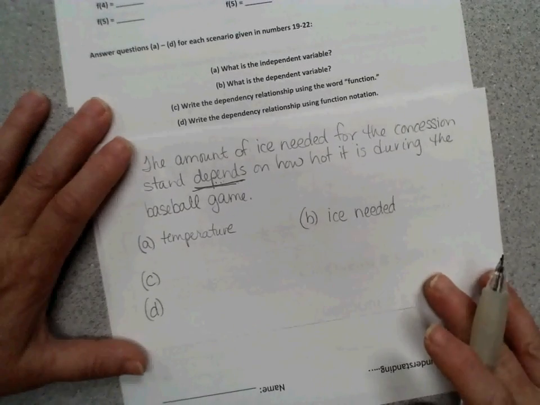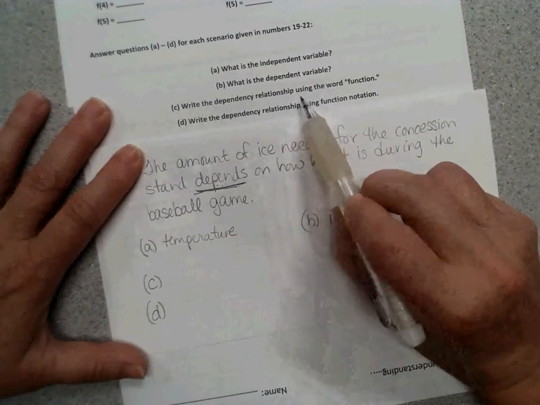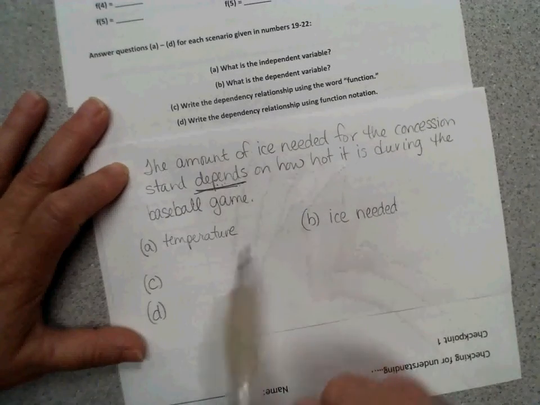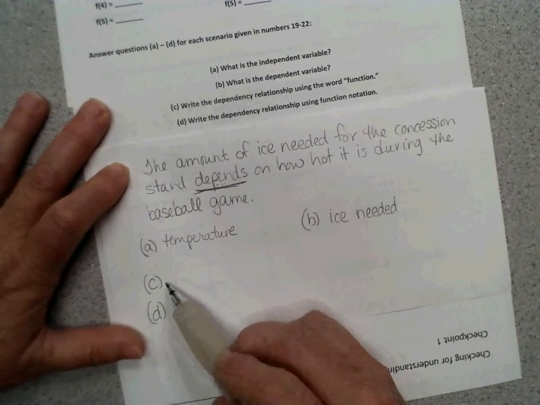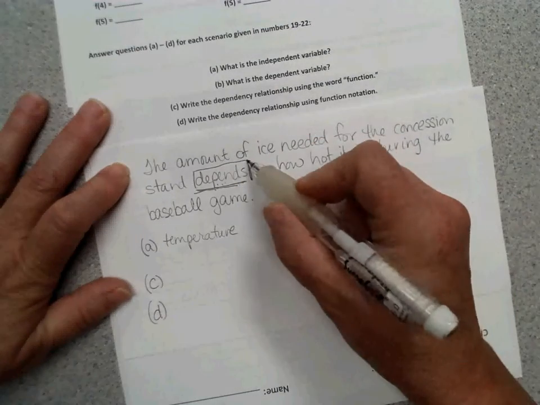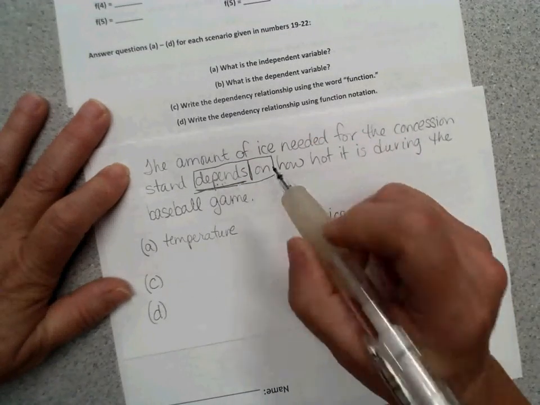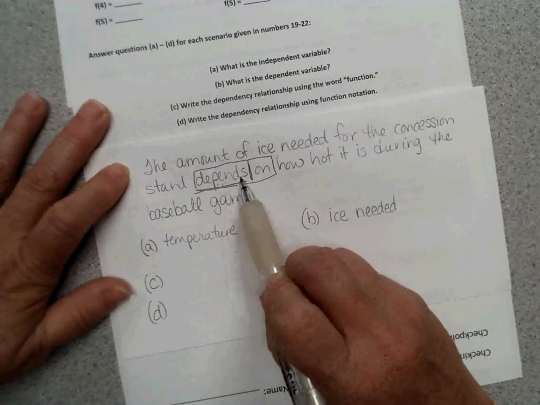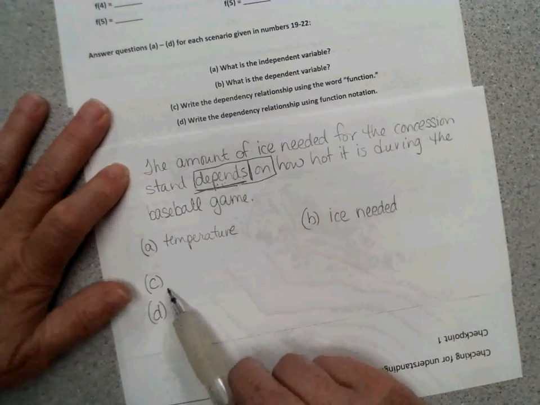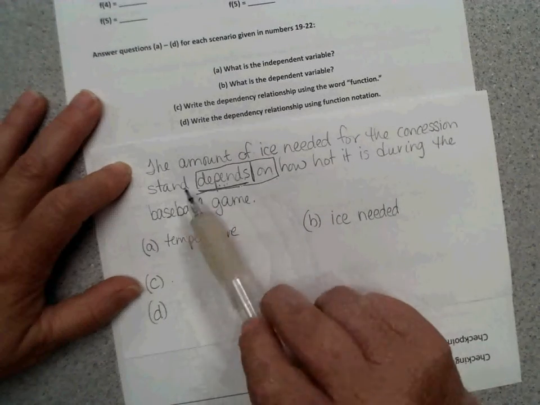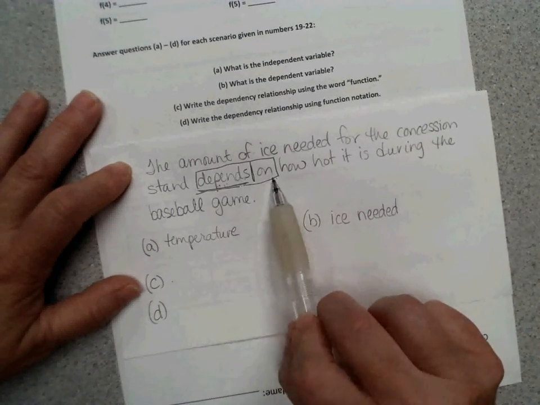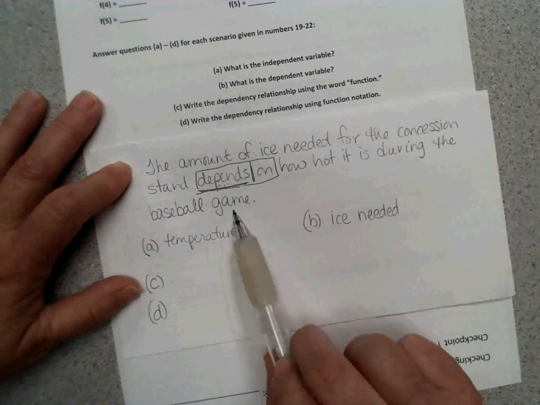Next, write the dependency relationship using the word function. So I'm not going to make you watch me rewrite this whole sentence, but all I have to do for that is again going back to this phrase, depends on. You can always replace depends on with is a function of. So your sentence right here will say the amount of ice needed for the concession stand is a function of how hot it is during the baseball game.